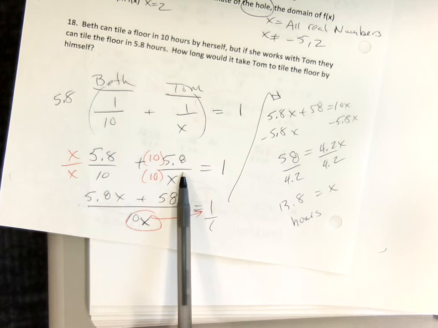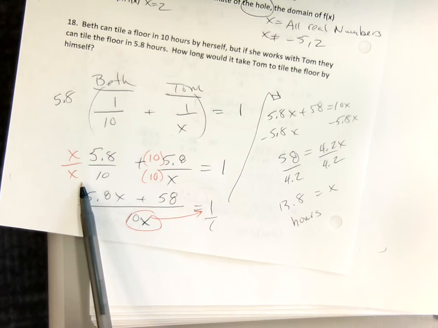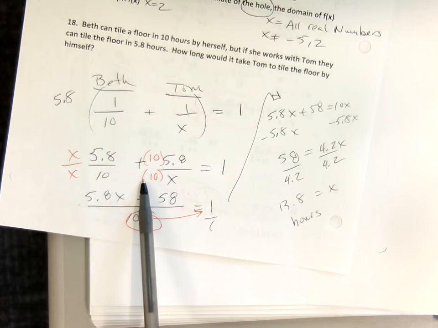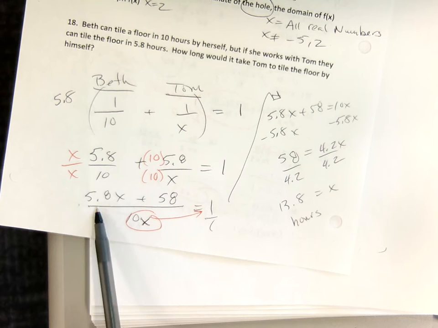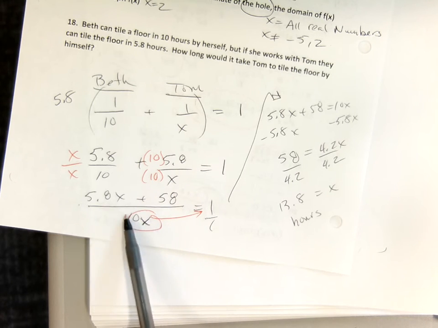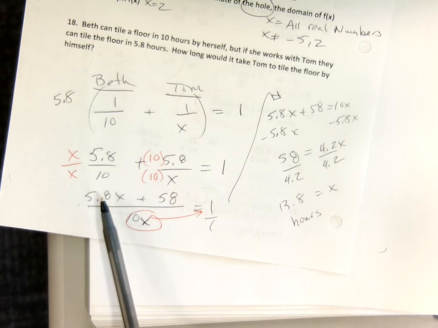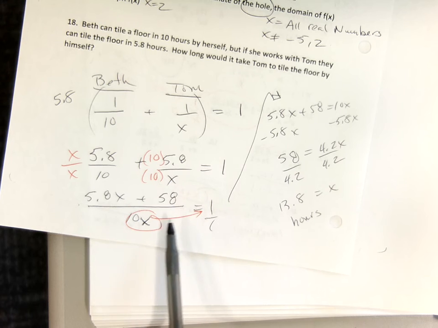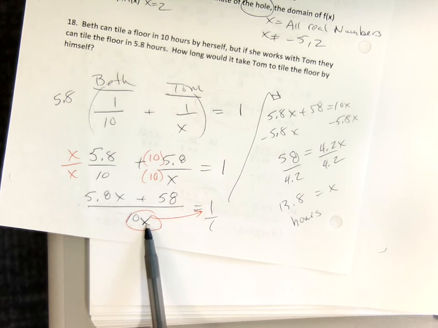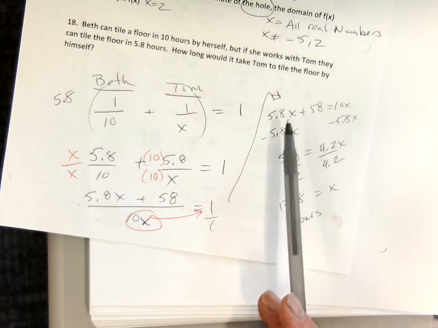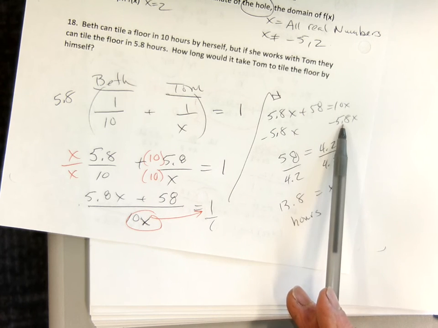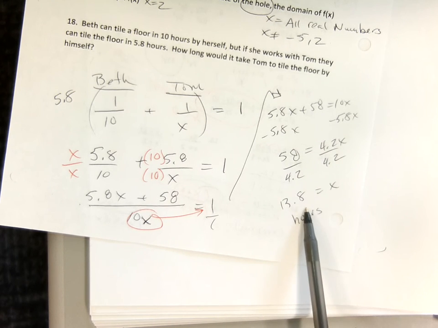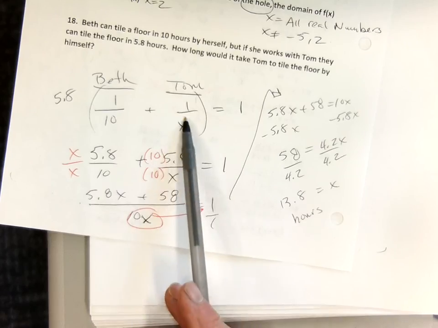Okay, but then to solve this problem, I needed a common denominator, which would be 10x. Multiply this by x over x. Common denominator 10x, 10 over 10. And then I have my common denominator, 5.8x plus, well, that's 58 equals 1. Multiply by 10x to solve, minus 5.8x, minus 5.8x, 58 equals 4.2x. Solve by dividing, 13.8. What's that? That's Tom's portion of the work by himself, okay?